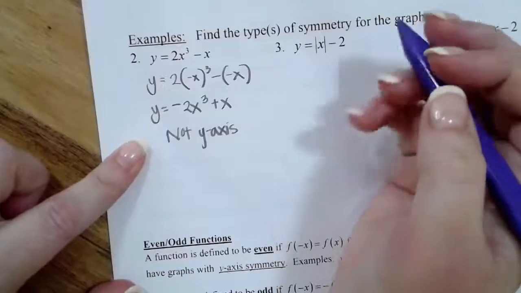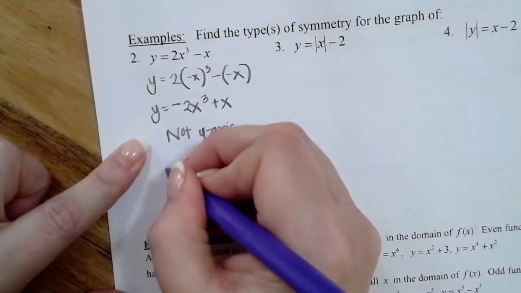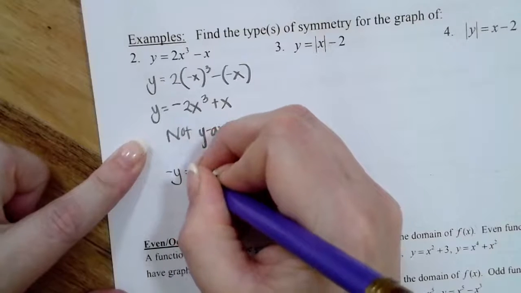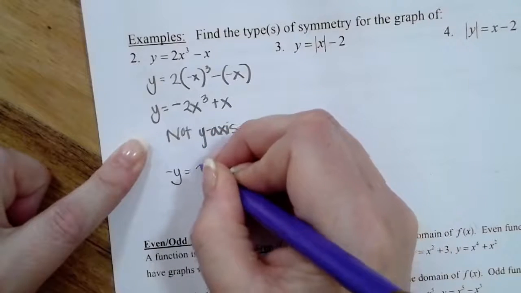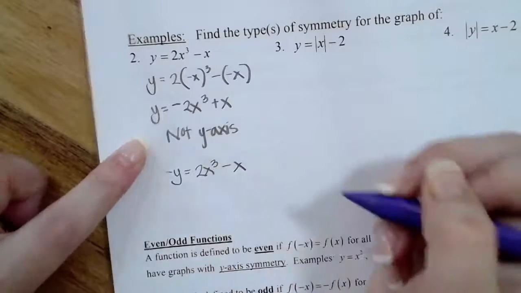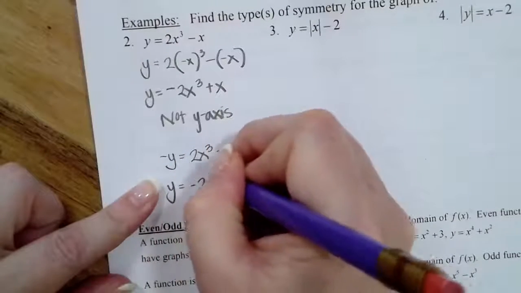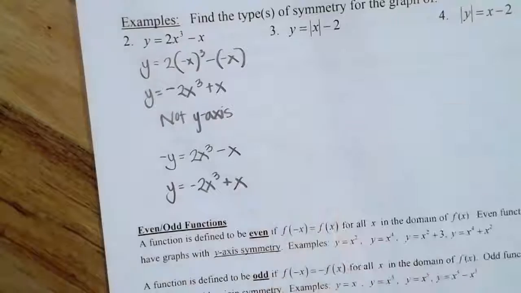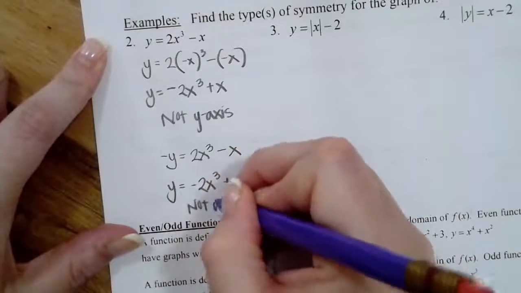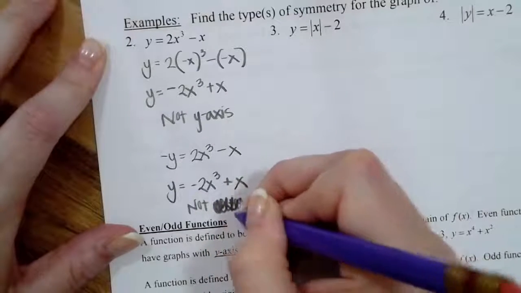Let's check the x-axis. We're going to replace y with negative y. And then we've got negative y equals 2x to the power of 3 minus x. We want to get y by itself, so we divide. Y equals negative 2x to the third plus x when we divide everything. And that is not the same either, so not the x-axis.